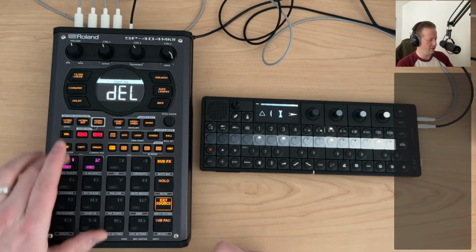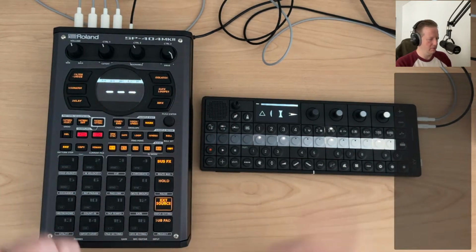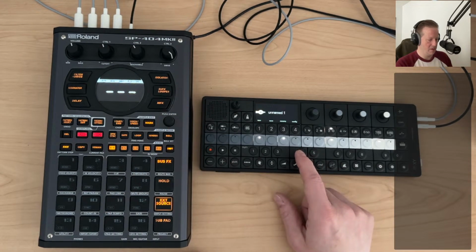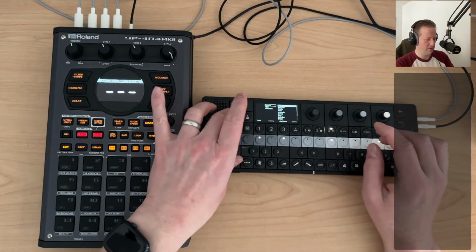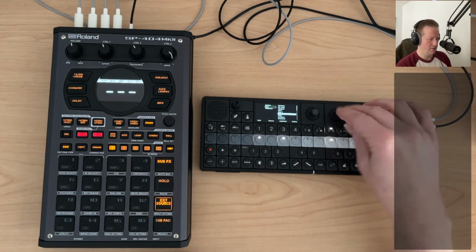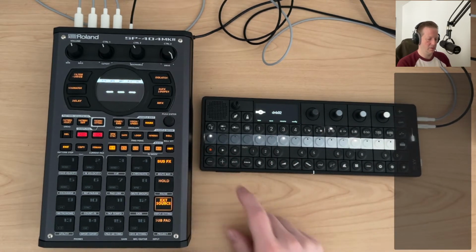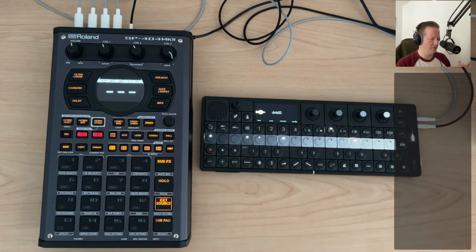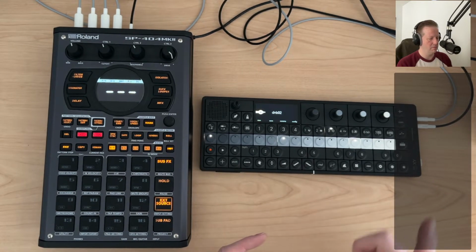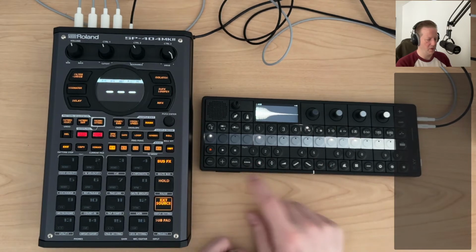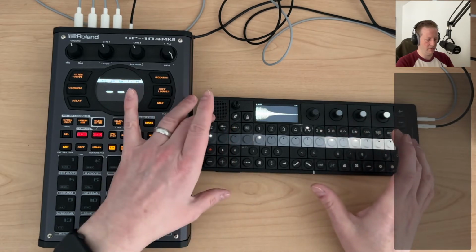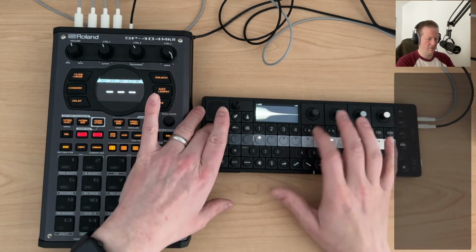Let's go load up that other track I had going, like that kind of drum and bass thing. Shift here. This is the one, load. So if I want to get this transferred over, I think all of these are mostly 4-bar loops. So we mute out everything except for one track.